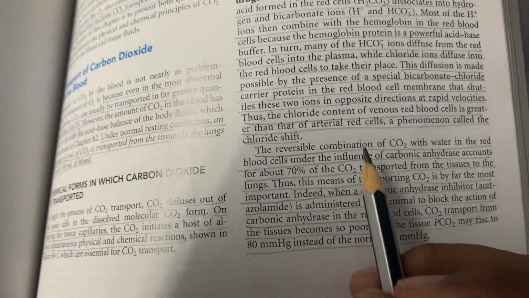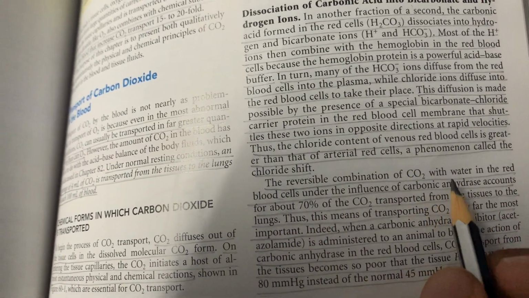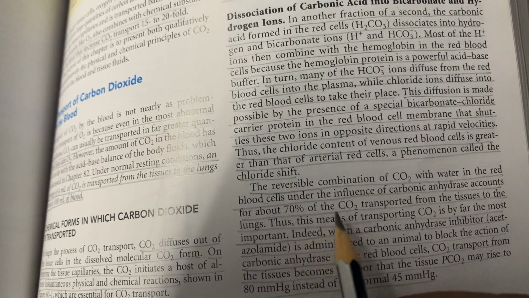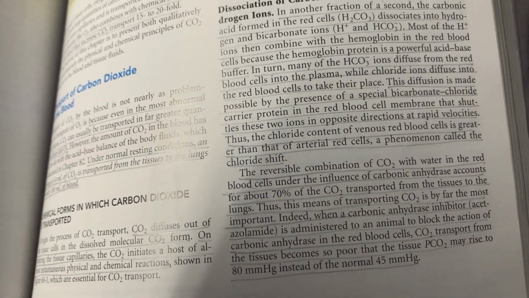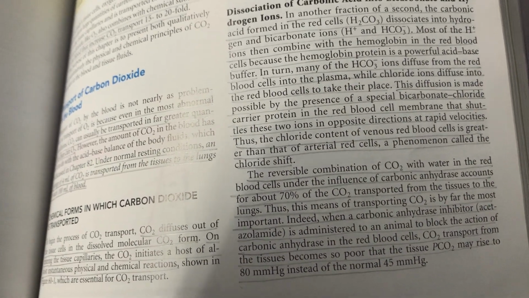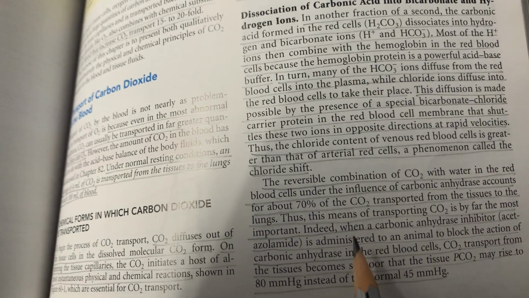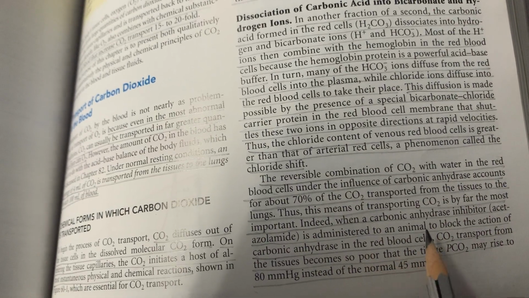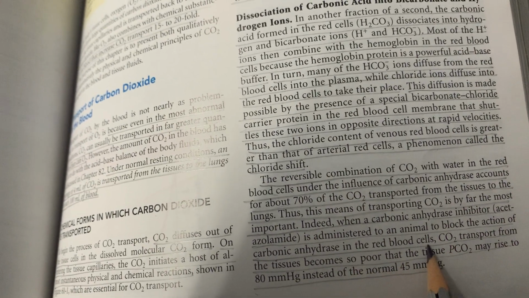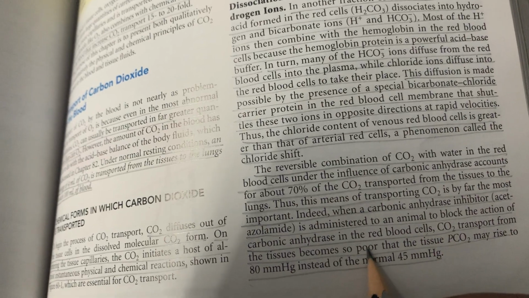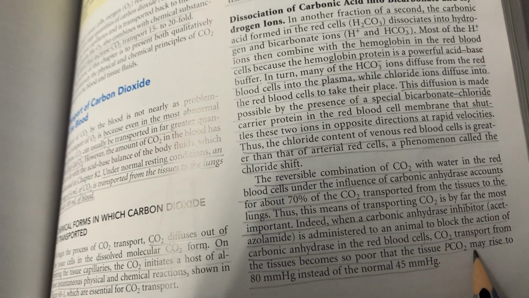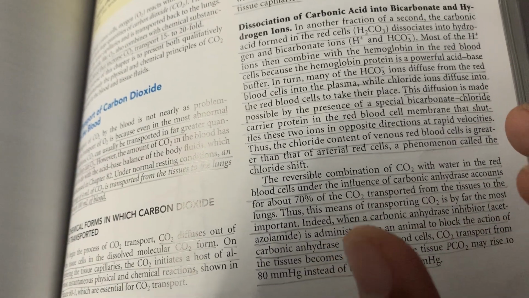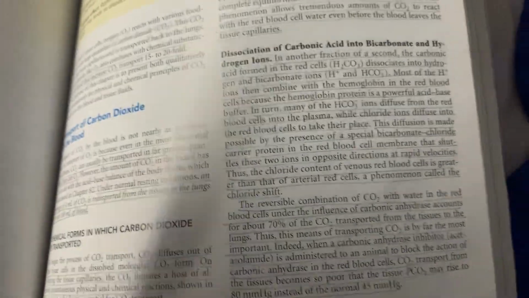Coming to this point, the reversible combination of CO2 with water in the RBCs under the influence of carbonic anhydrase accounts for about 70% of the CO2 transported from the tissues to the lungs. This means of transporting CO2 is by far the most important. Indeed, when a carbonic anhydrase inhibitor such as acetazolamide is administered to an animal to block the action of carbonic anhydrase in the RBCs, CO2 transport from the tissues becomes so poor that the tissue PCO2 may rise to 80 instead of the normal 45 mm of Hg to get the optimal pressure gradient to cause CO2 transport.